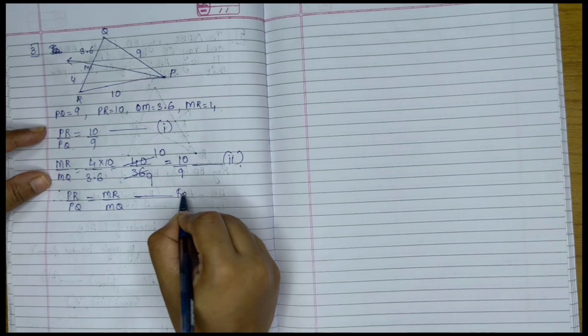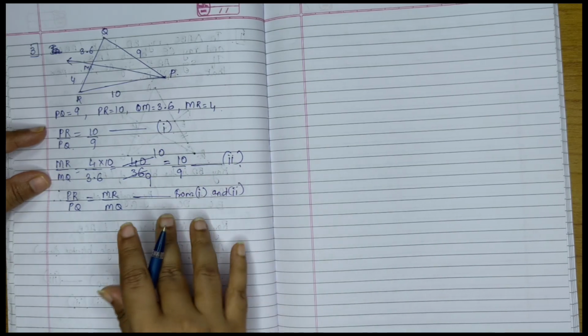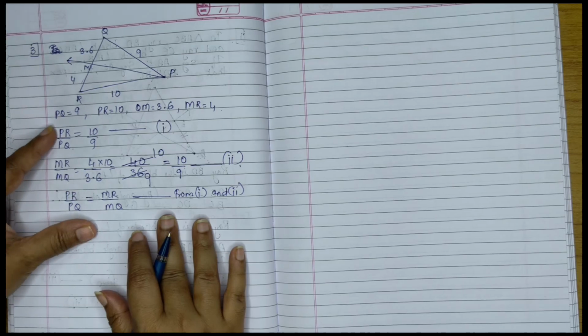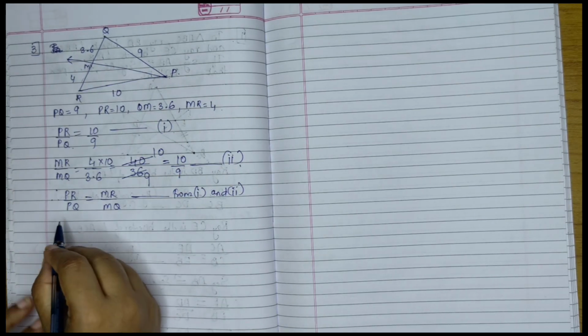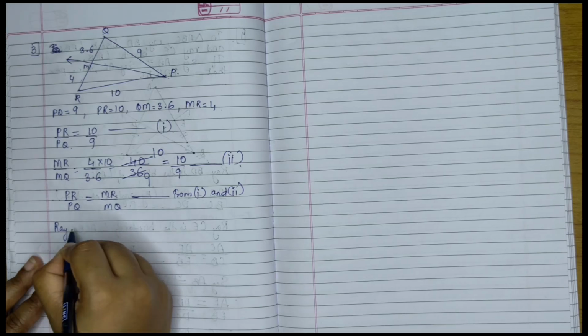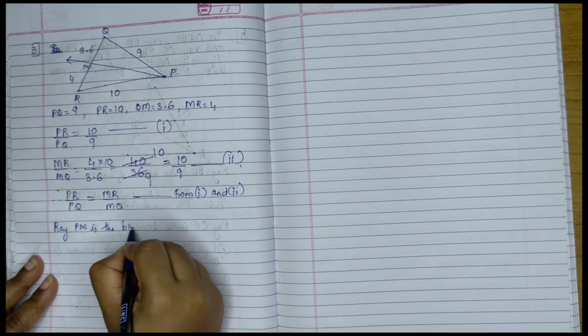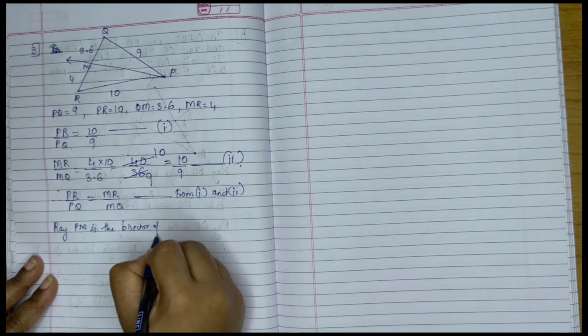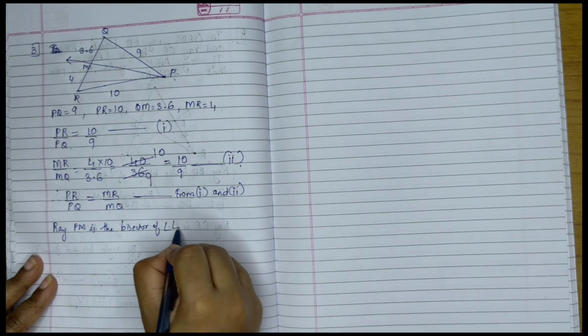We get this from 1 and 2 when both are equal. Now you can see this, both are equal, so we can say that ray PM is the bisector of angle QPR.